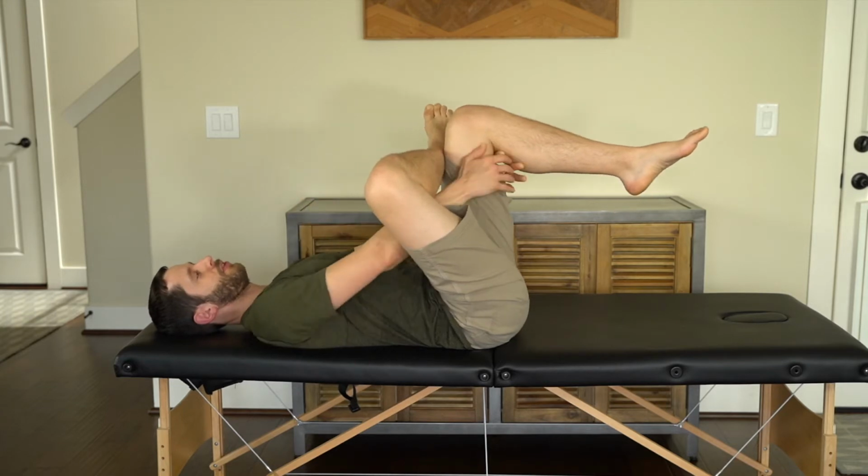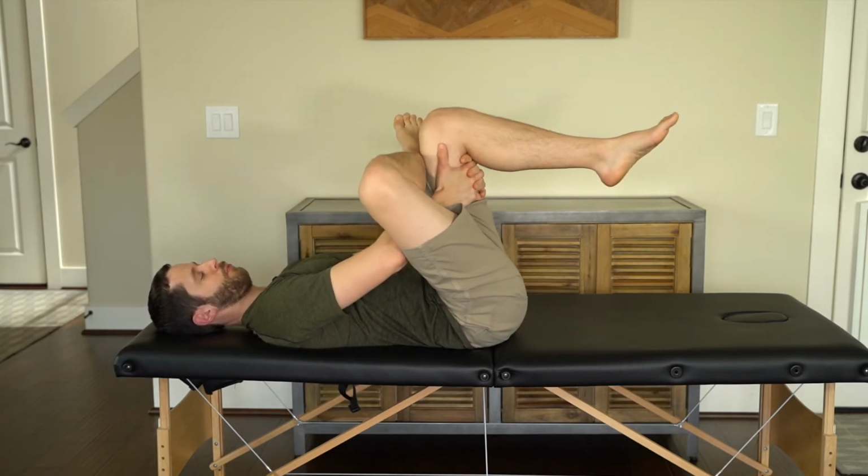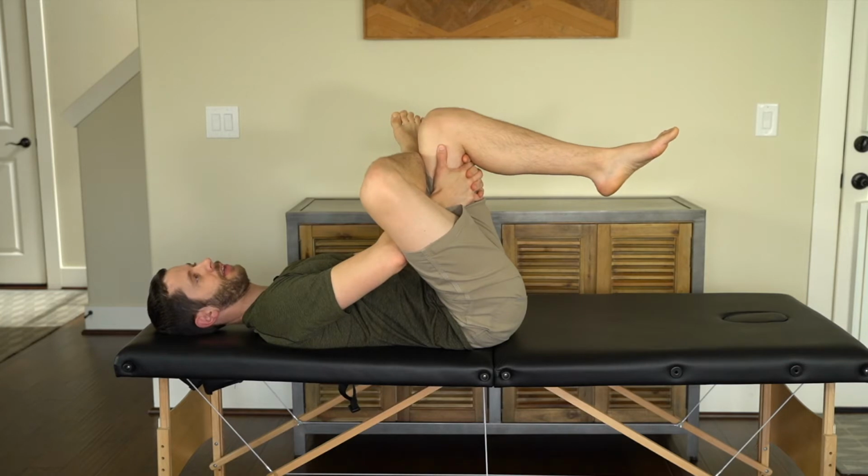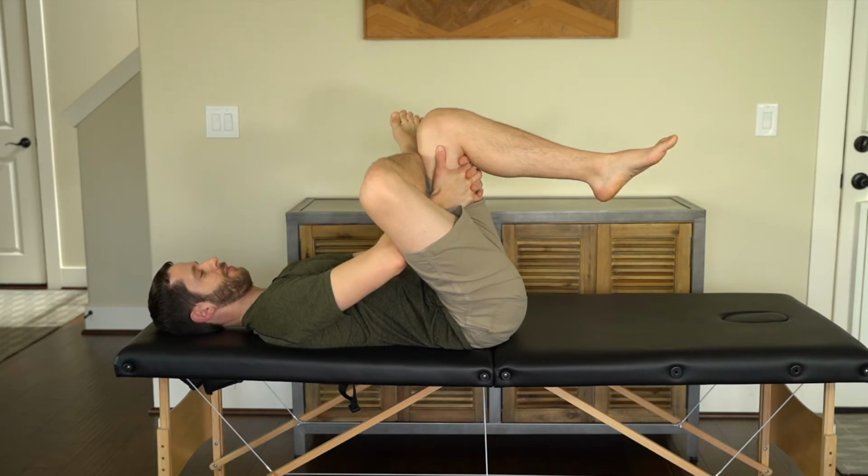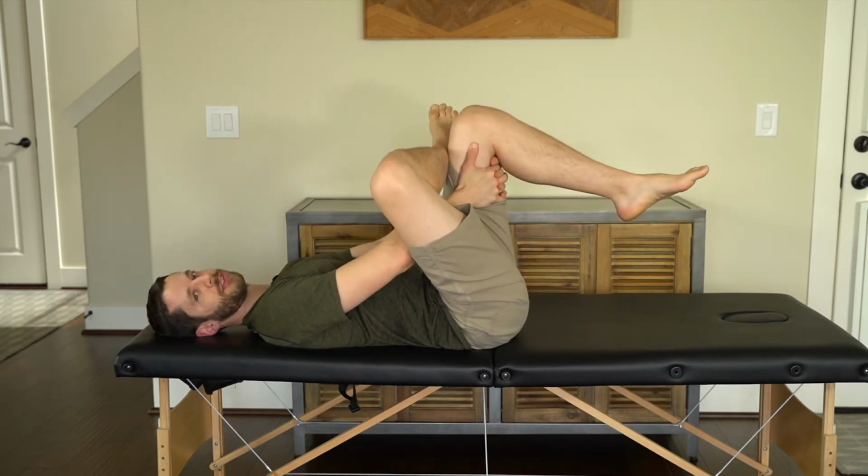So you want to be very gentle with this stretch. Only perform the stretch to like a mild intensity. That way you're not actually making your pain worse. You're only feeling the stretch. So hold that for 30 seconds. And do that for 3 repetitions.